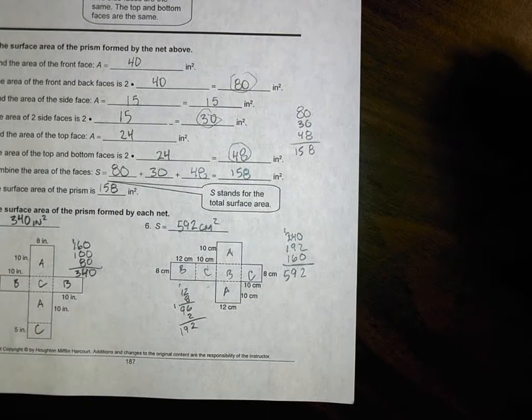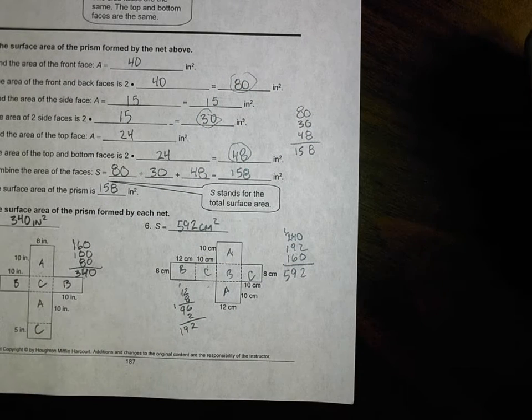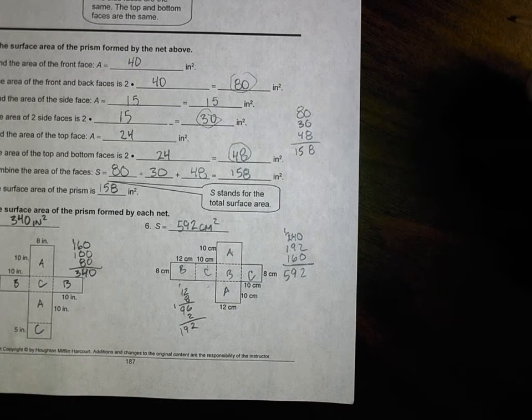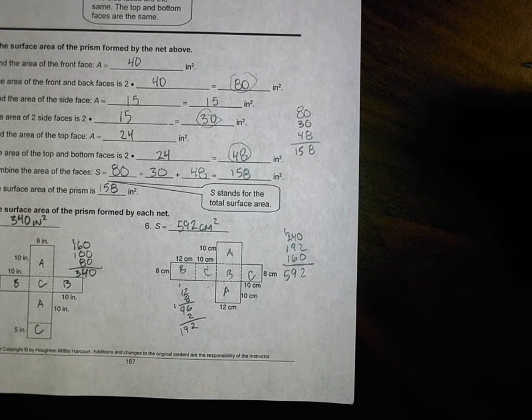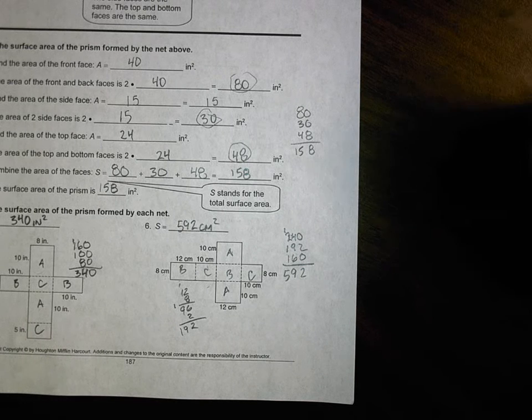Remember, you can use the perimeter times height method for the lateral. And lateral is everything that's not the bases. When you think base, think top and bottom. Those are the bases. So if the question asks lateral, it should identify the base. If it doesn't, the base will be whatever's on the bottom. So you ignore it and its partner.